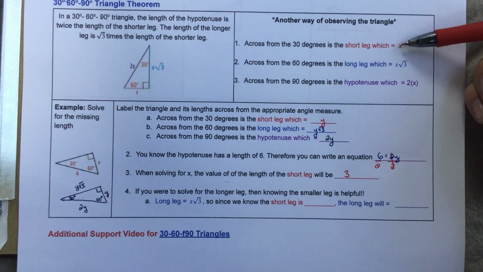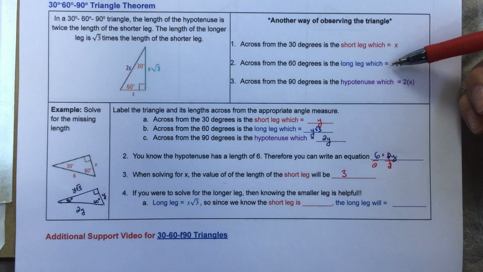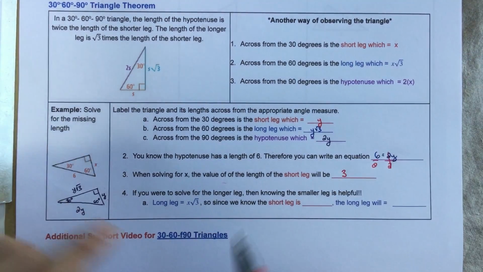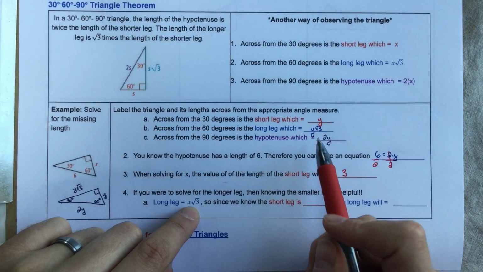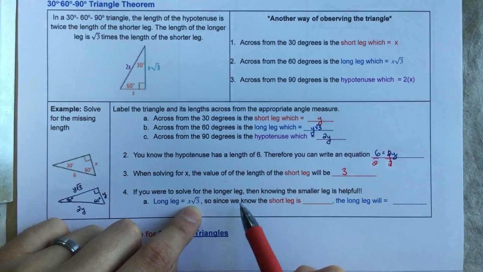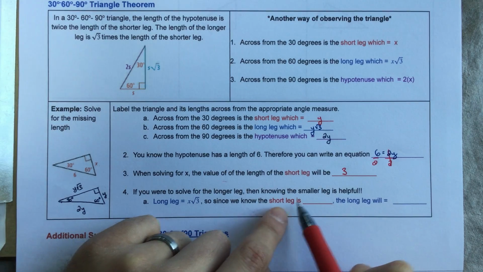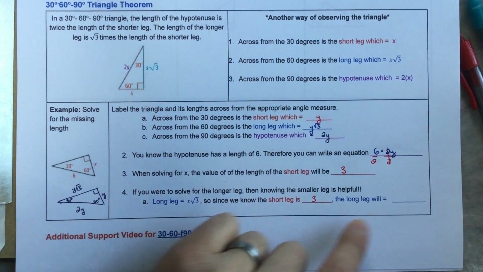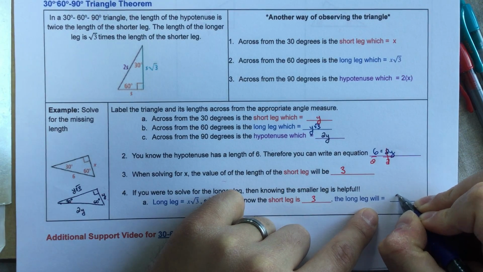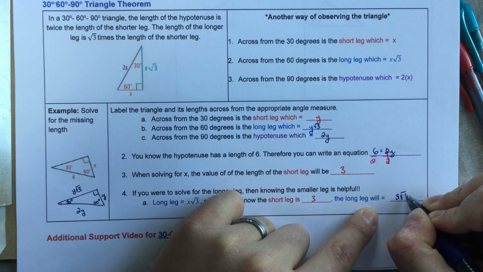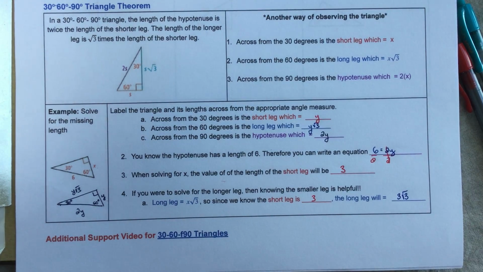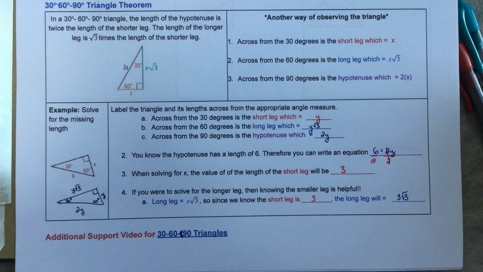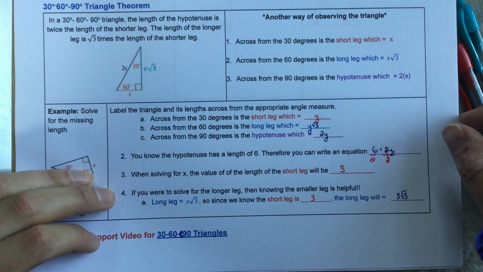Once I know this short leg, it's just multiplying by the square root of 3 for the long leg. So long leg equals x root 3, or I wrote y root 3, sorry. Since we know the short leg is 3, the long leg will equal 3 square roots of 3. That's pretty quick. All right, let's take a look at some examples though.